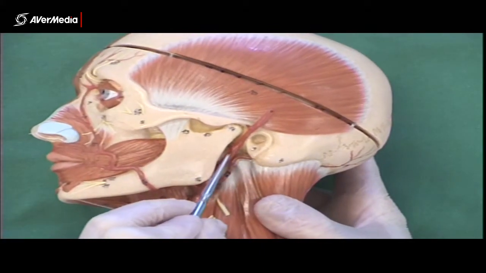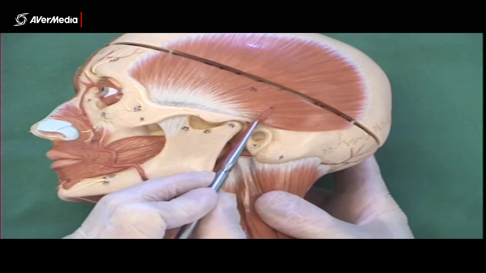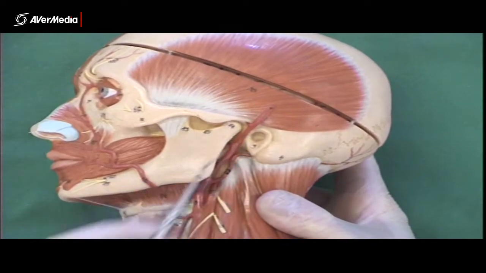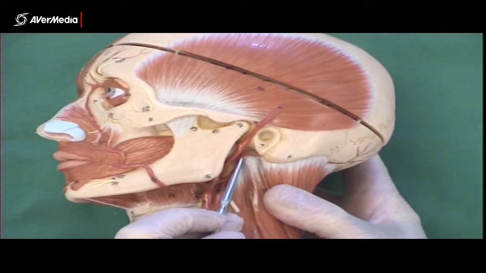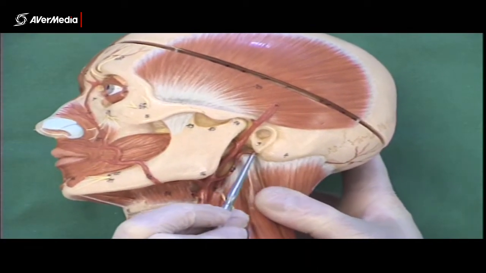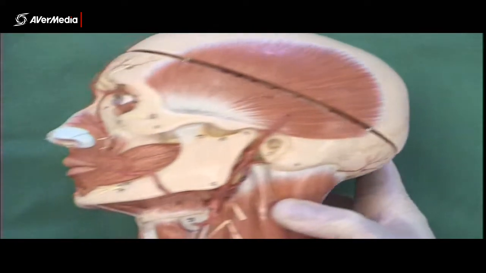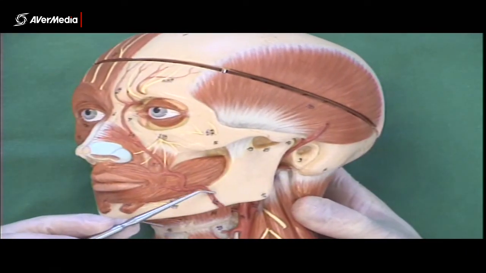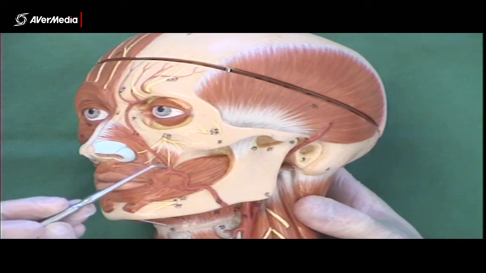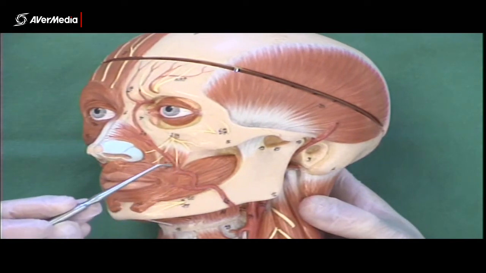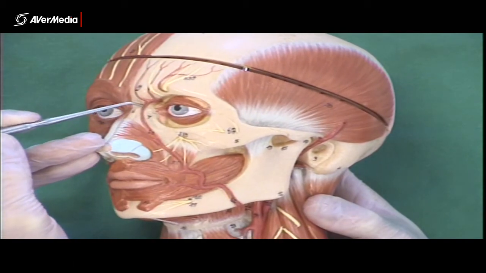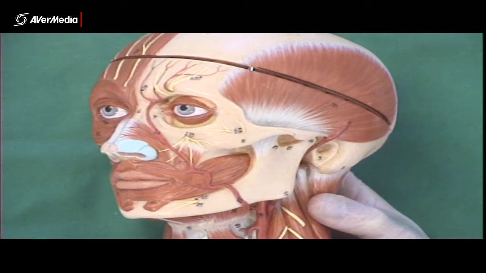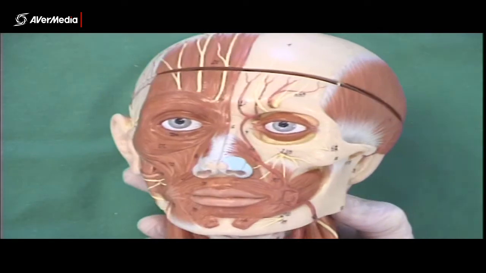We can also see the superficial temporal artery here just anterior to the external acoustic meatus. Oh, and we can see the occipital artery here too. Didn't notice that previously. So there's the occipital artery here and again here. We can also follow the facial artery with its tortuous zigzag course across the face here, and then it becomes the angular artery here. So there's quite a few structures that we can see on this model.